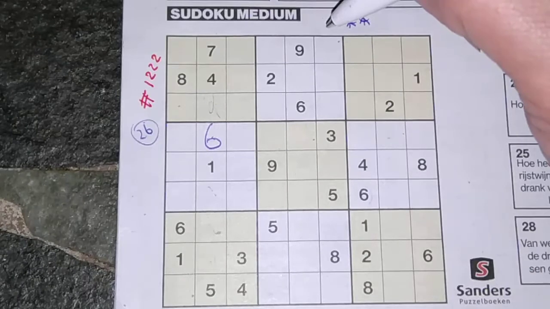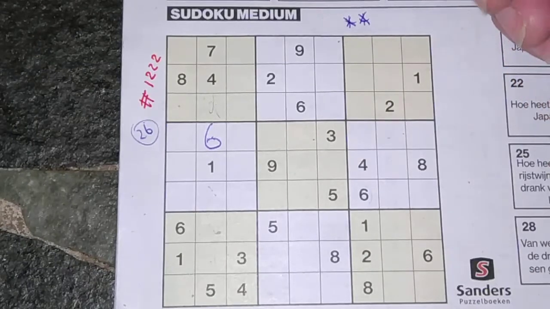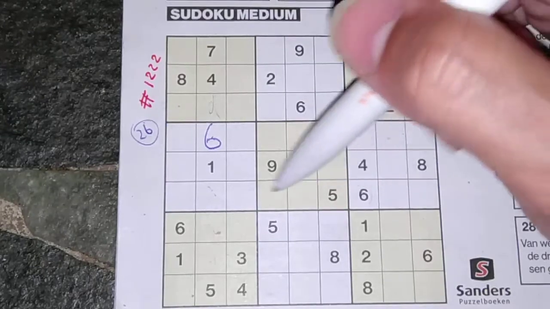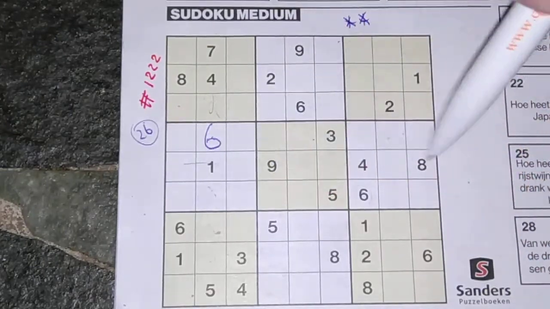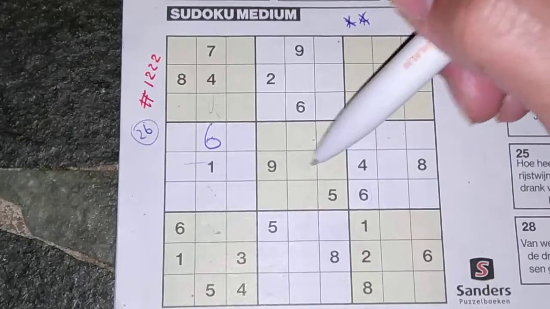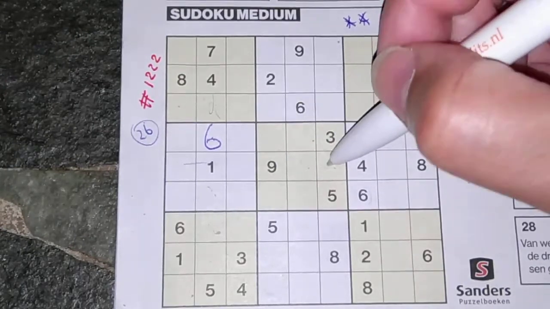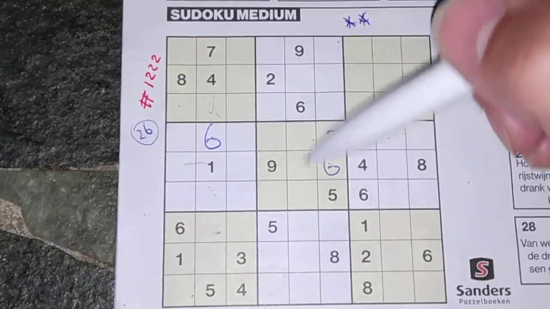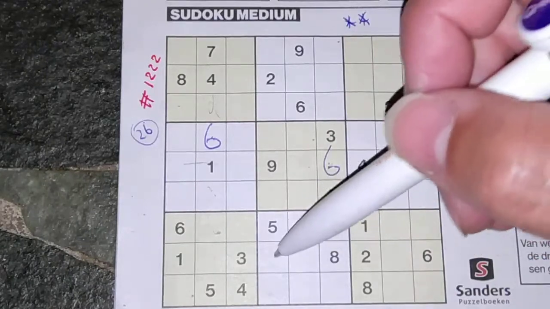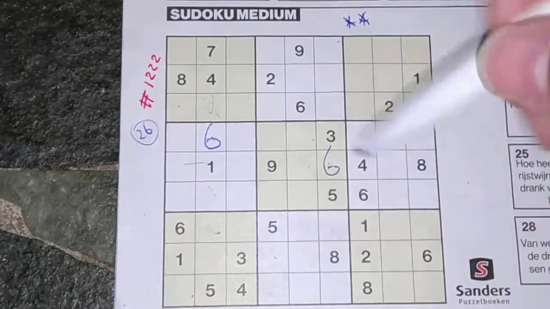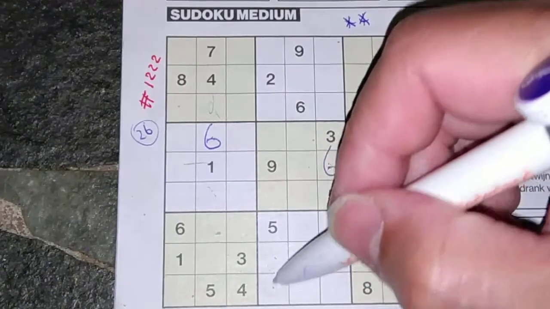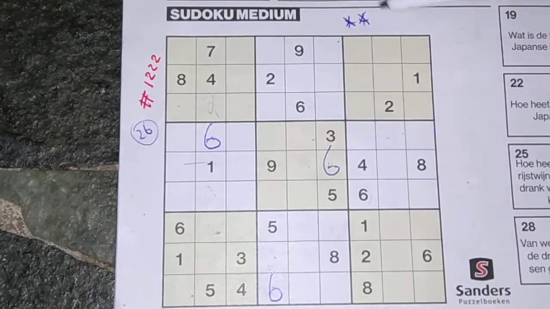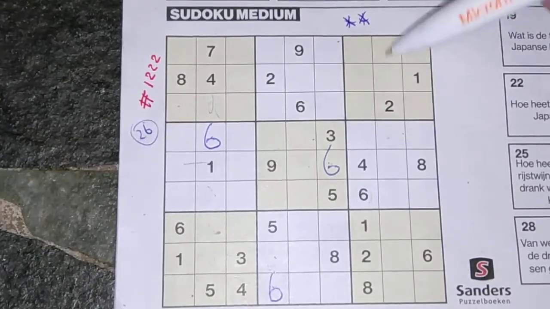Then 6 in this column, in this row, 6 in that row. So in the middle row, the only 2 places for the 6 should be here or there. We see here 6, no 6 there, 6 should be here. 6 in this column, 6 in the middle column. So in the column next, the only 2 places for the 6 should be here or there. We see here 6, no 6 there, 6 should be here. Then I cannot continue with the 6.